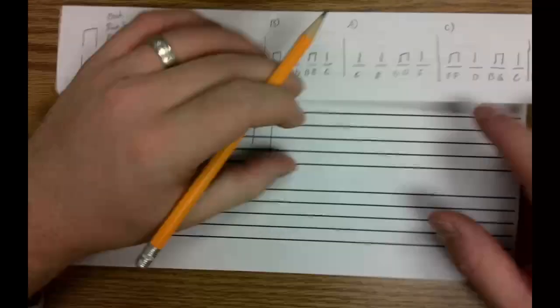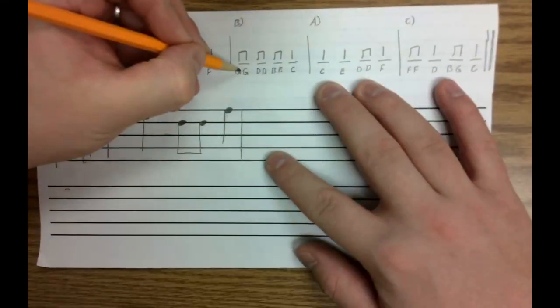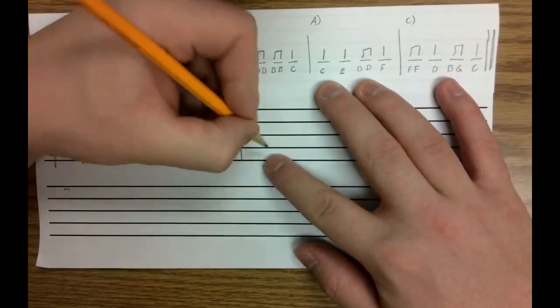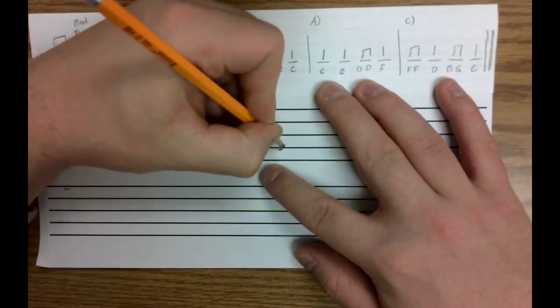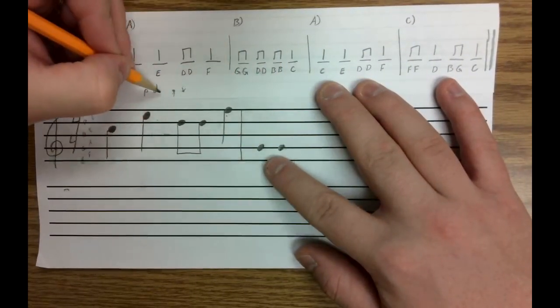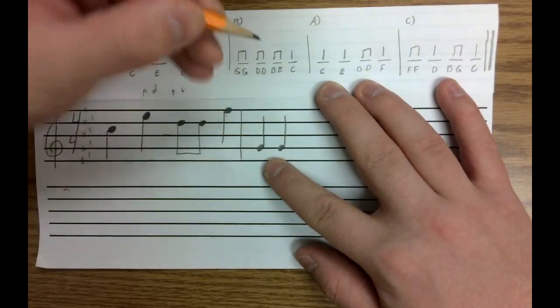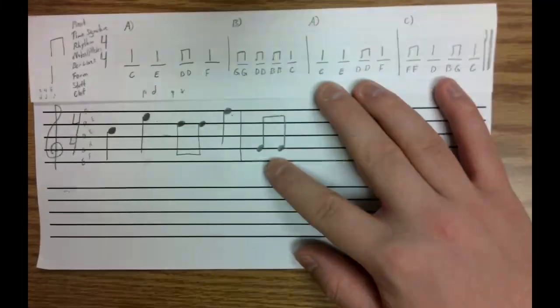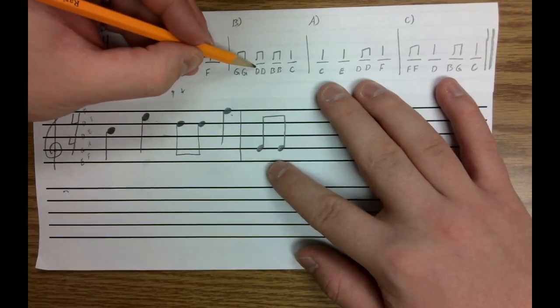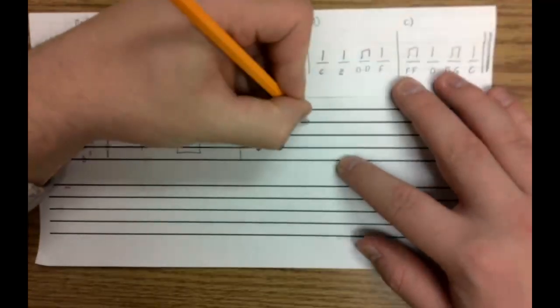But since I only have 2 staffs, I'm going to keep going right over here on the next spot. So I'm down here on G for a TT. So I'm going to draw in 2 note heads, and the sticks need to go up on the right to give us that shape of the letter D. And because it's a TT, I'm going to stem them and connect them like that. I'm going to do the same things on D, and then we're up to B.